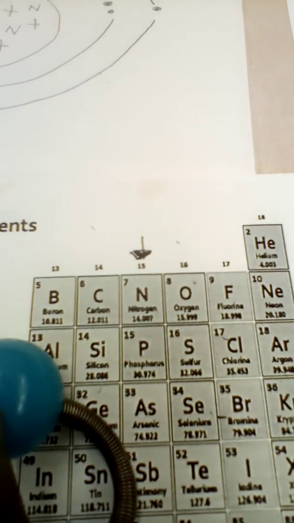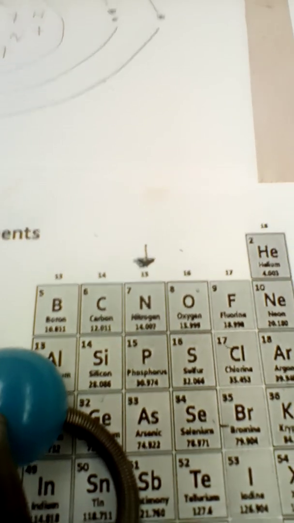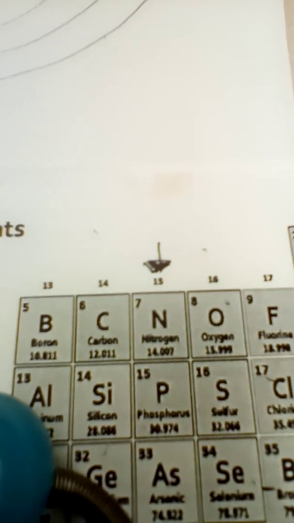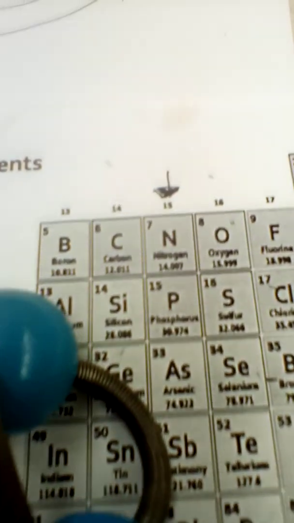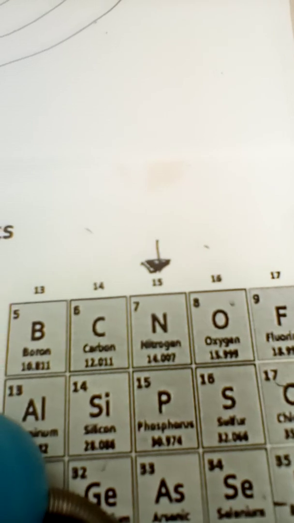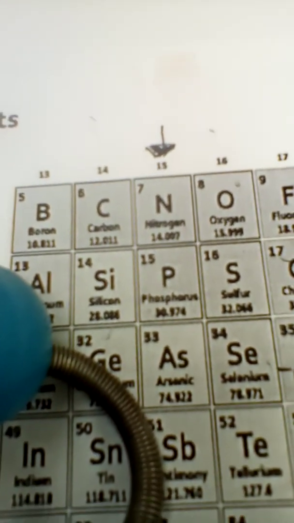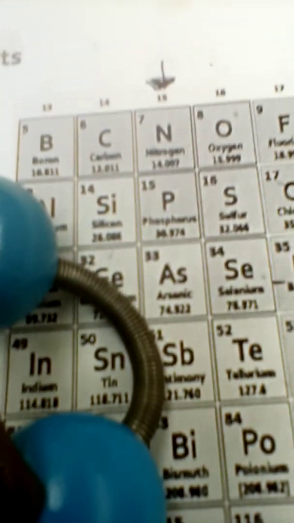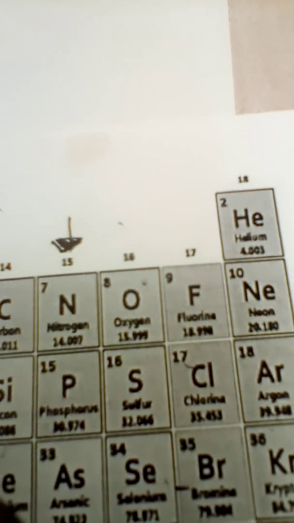So remember, nitrogen is an element in period 2. Also note that nitrogen's in what they call group 15, or what I call 5. A group is a vertical column of elements. So in group 15, or what I call 5, you've got nitrogen, phosphorus, arsenic, etc. All right, so group, and then we've got the period.